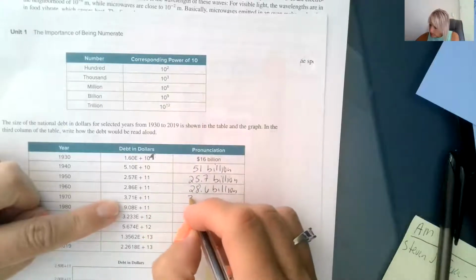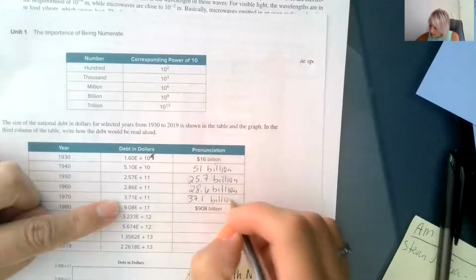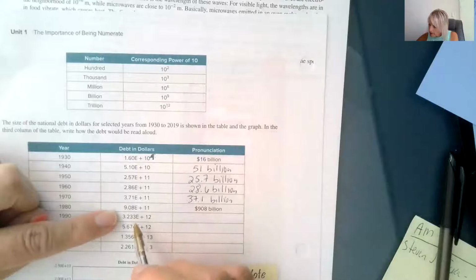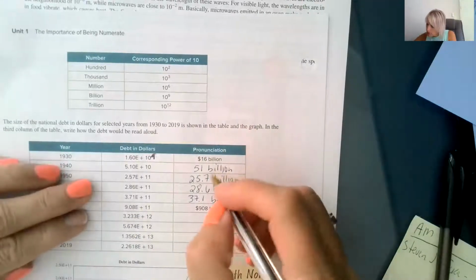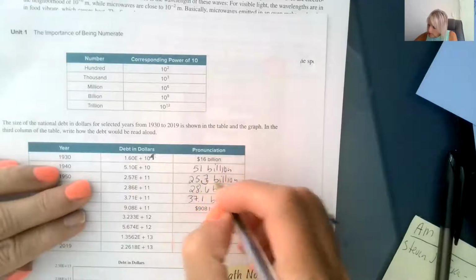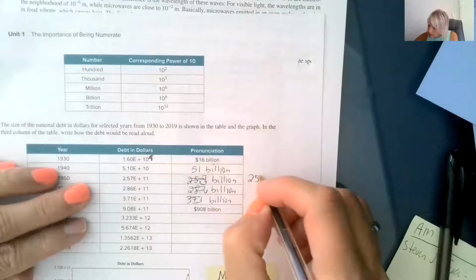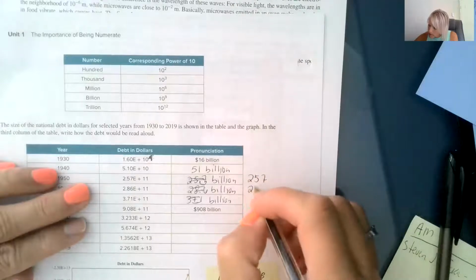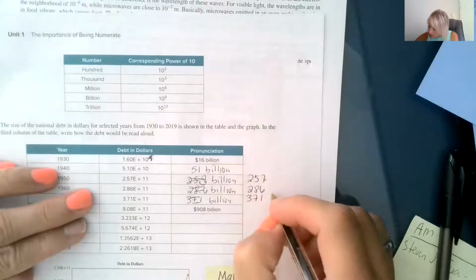This is going to be 37.1 billion. Oh, you know what? Sorry, this should be over one more decimal. This should be 257 billion, 286 billion, 371 billion, my mistake.